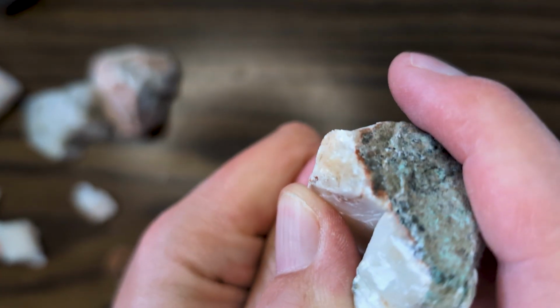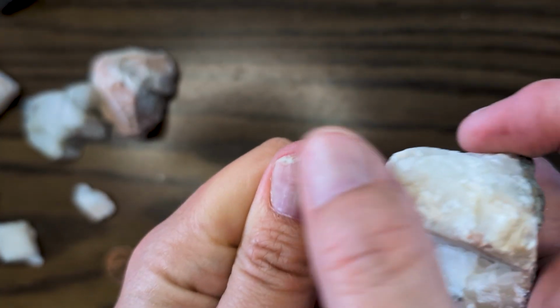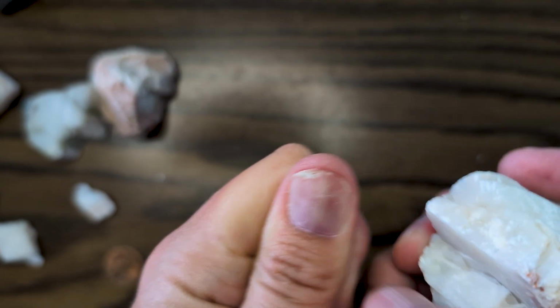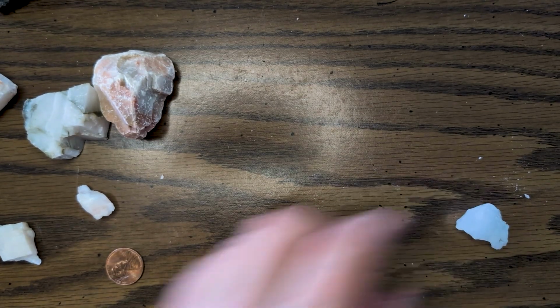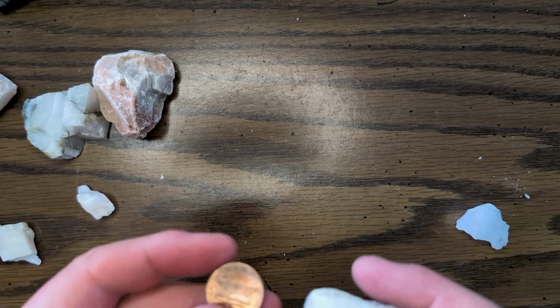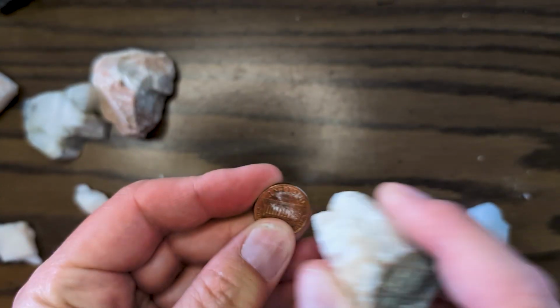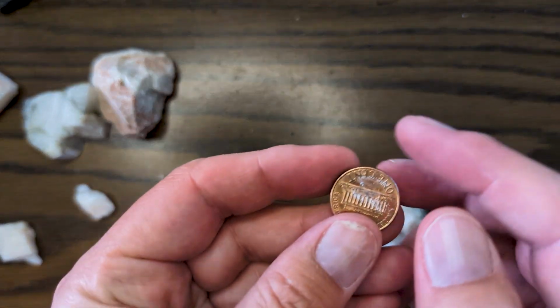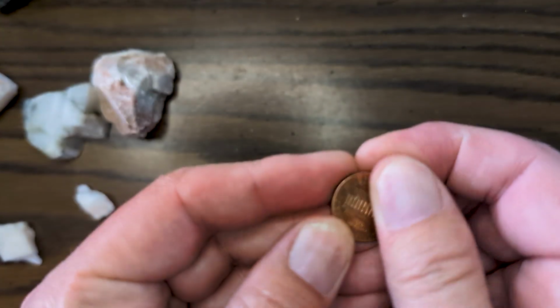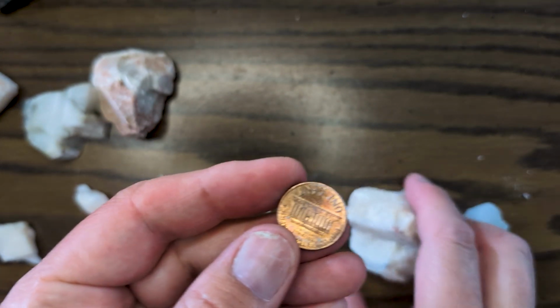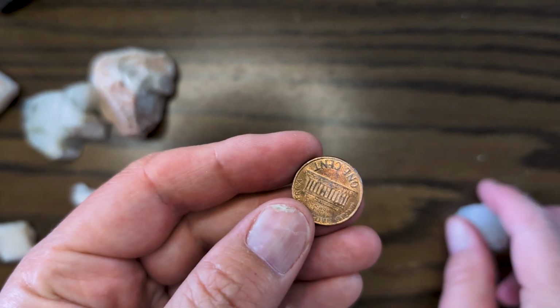Well, let's go ahead and start the scratch test. You'll see my poor beat up thumb just got a little bit more beat up. It definitely left scratch marks across my thumbnail. But if we try it on a penny, have a look at that, it left grated, powdered calcite all across my penny, but it did not actually scratch the penny itself. It's the calcite that got scratched up by it.